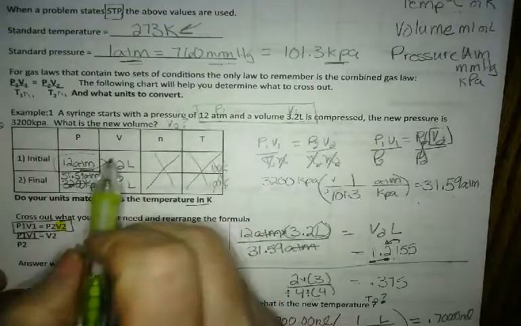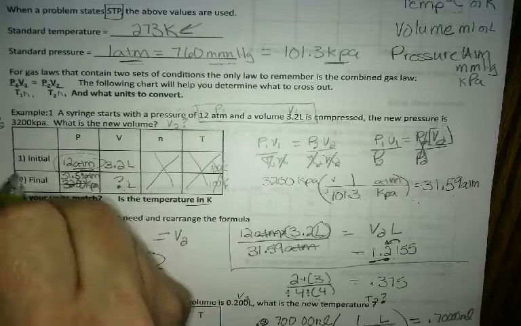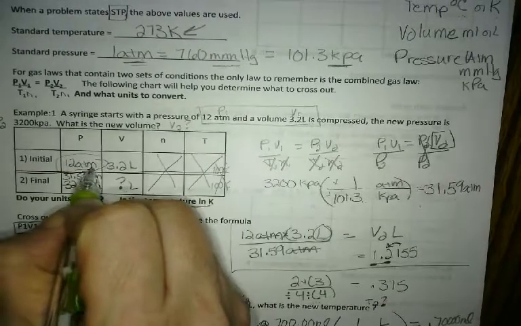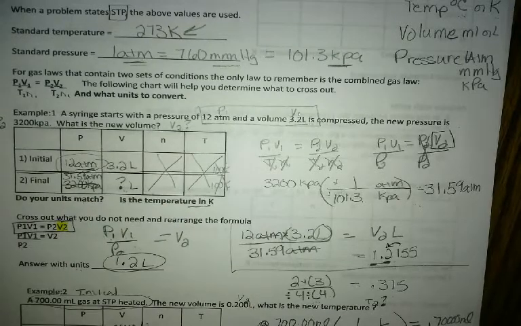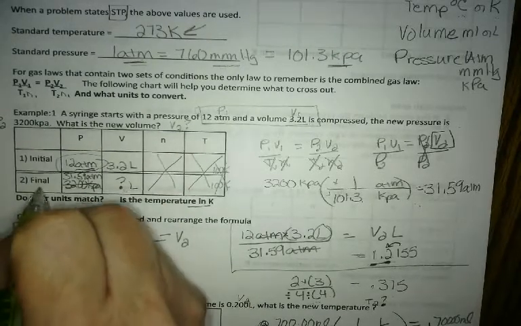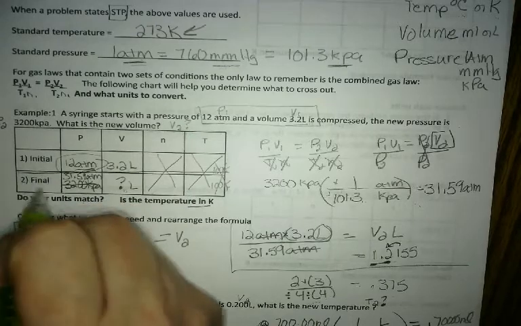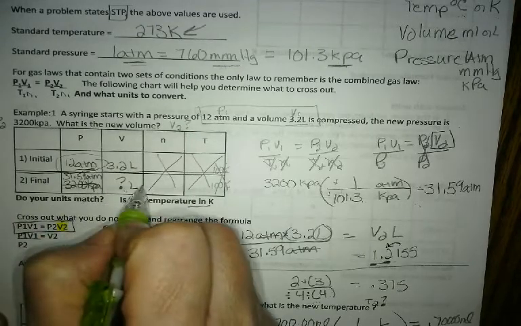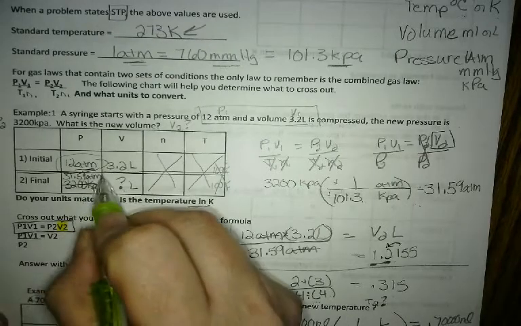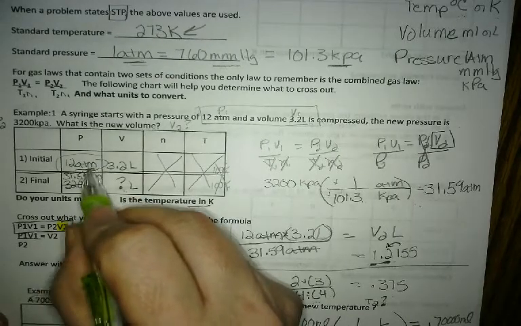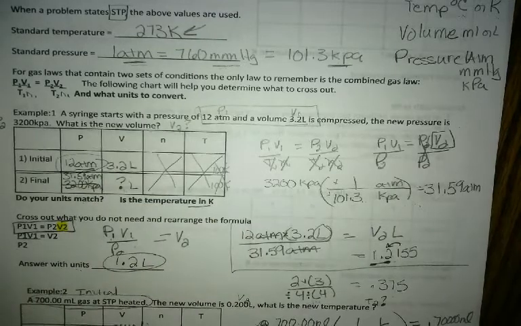Once you fill in your initial conditions, which is 1, that's what we started at. It could be number 1, it could be initial, it could be before, whatever you want to call it. And then we fill in our final conditions. You need to make sure that your units match. Notice I changed these so they are both atmospheres. If your units aren't the same, your calculations will be wrong.